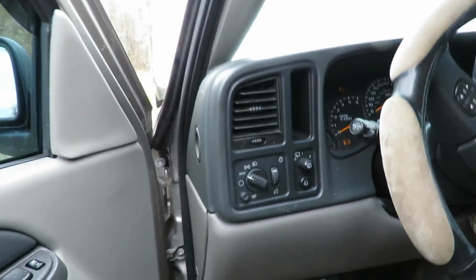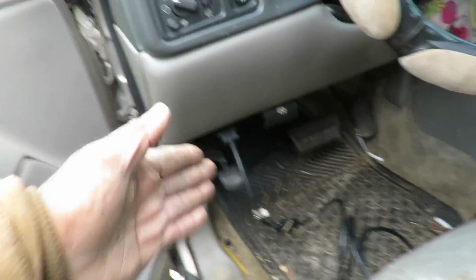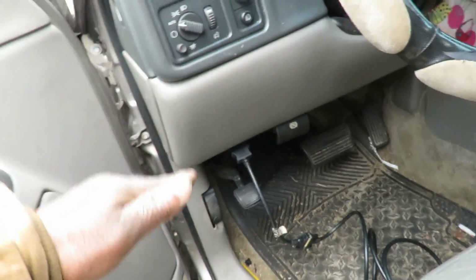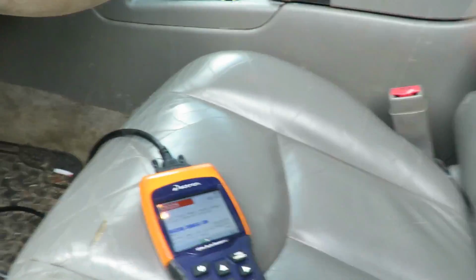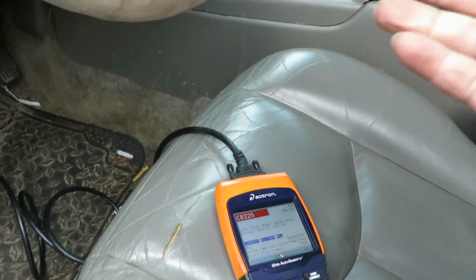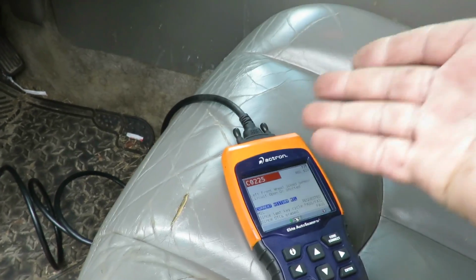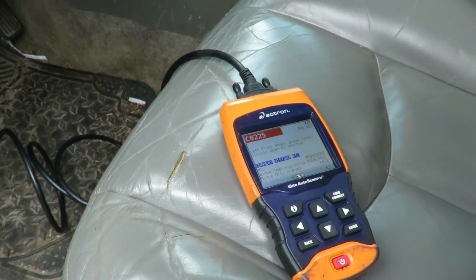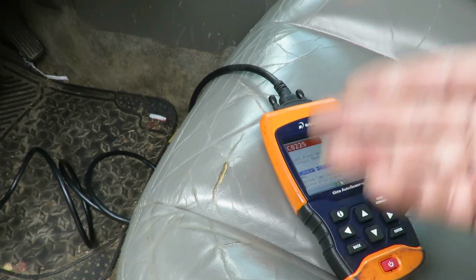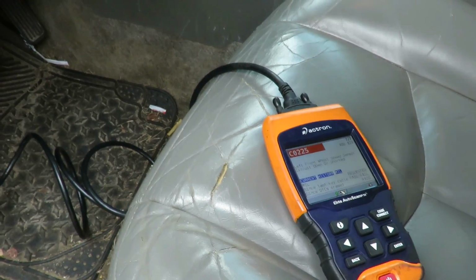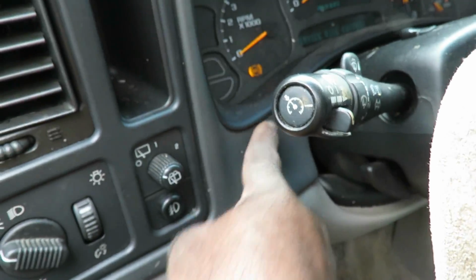All right, guys, check it out. Here we are. Got our scanner hooked up under the dashboard to the left of the steering column. Now, I'm using the Actron, but guys, do not use what I'm using. If you got a cheaper one or expensive, whatever one you feel comfortable with, as long as you can read the codes, especially if you can make sure it reads ABS codes.